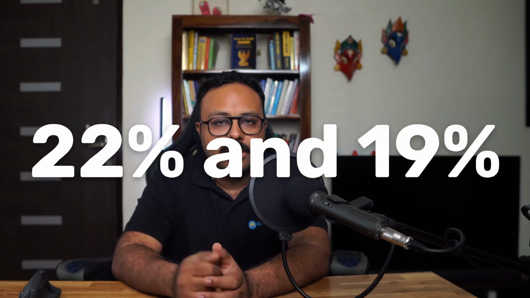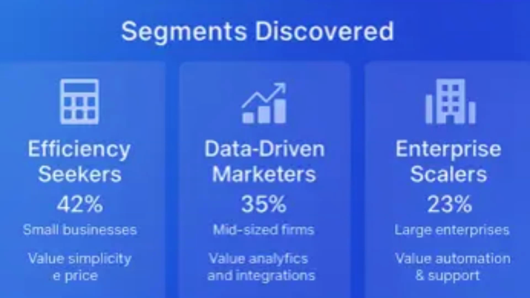The conjoint analysis revealed several crucial insights. Overall, price and integration capabilities had the highest importance scores of 22% and 19%, followed by automation complexity and analytics capabilities. However, segmentation analysis identified 3 distinct segments with dramatically different preference patterns. First segment, at 42%, was efficiency seekers. Smaller companies focused on automating basic tasks. Highly price sensitive, they valued simple interfaces and basic automation.